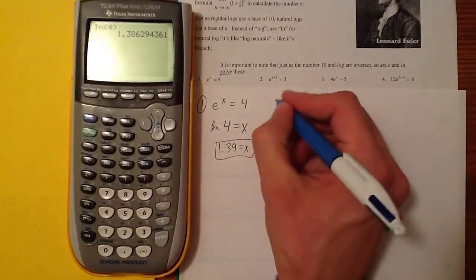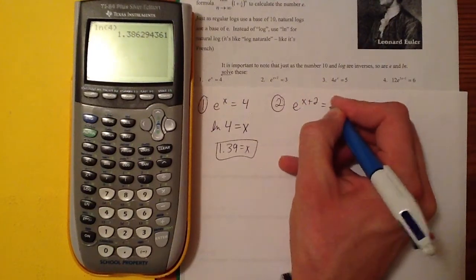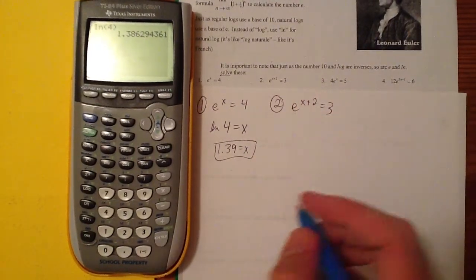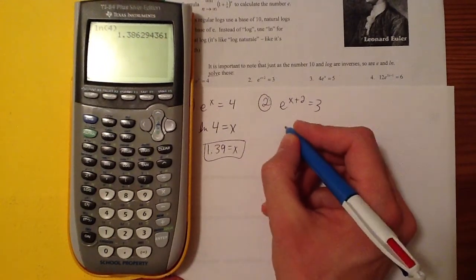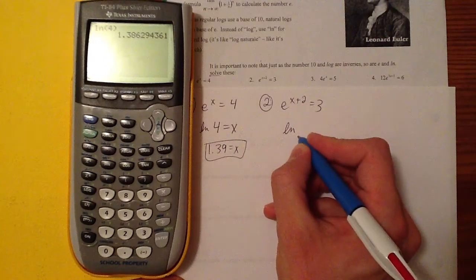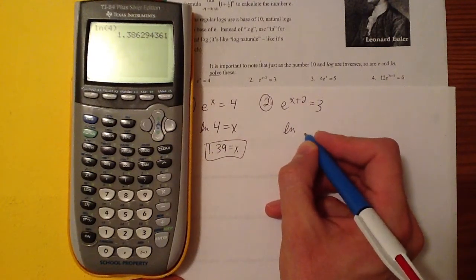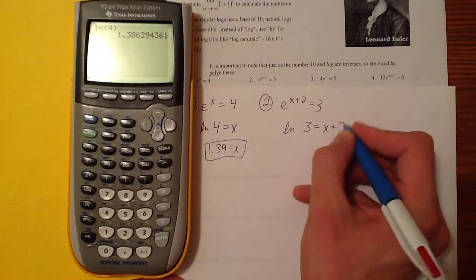Okay, let's do number 2. Number 2 is almost exactly the same. e to the x plus 2 equals 3. Alright, so we're going to rewrite it just like we did the other. So the natural log with a base of e that you don't have to write, just like you didn't have to write that 10 on the other ones, equals x plus 2.